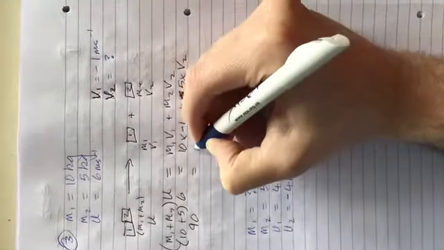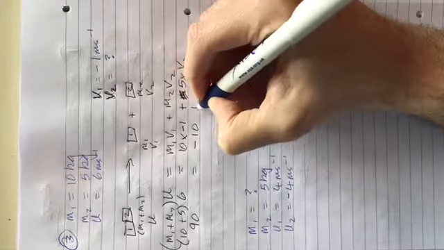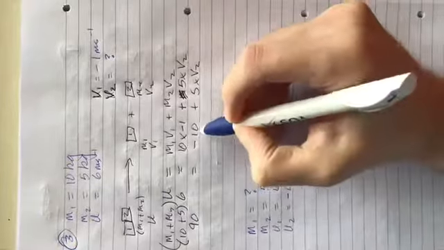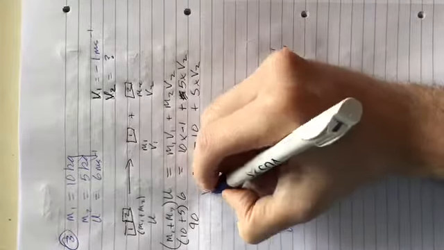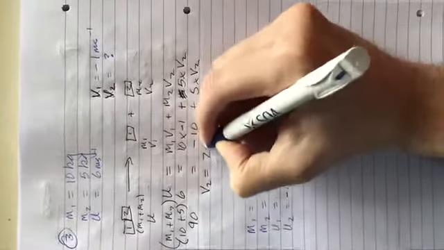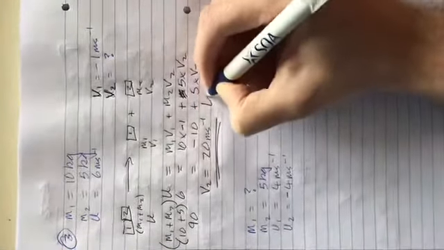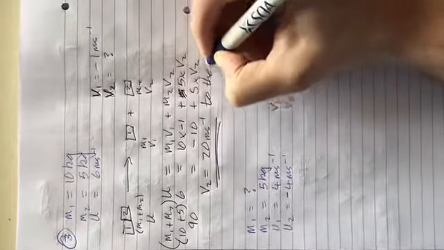So 10 times minus 10 plus 5 times v2. So take that minus 10 over there, it's going to make that 100, divided by 5 is 20, so v2 equals 20 meters per second. And it's a positive value, so it's to the right.